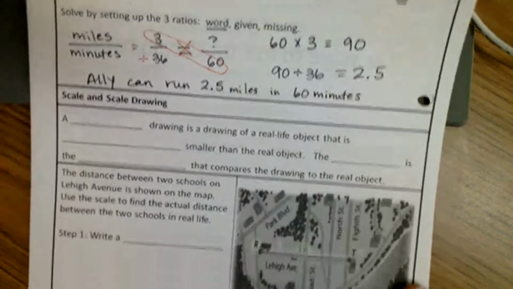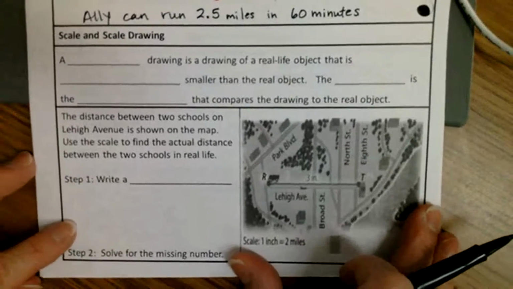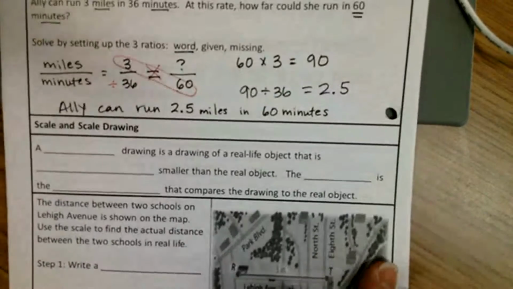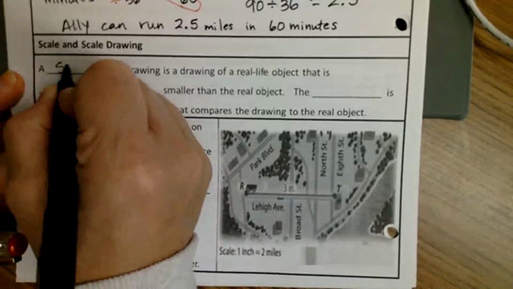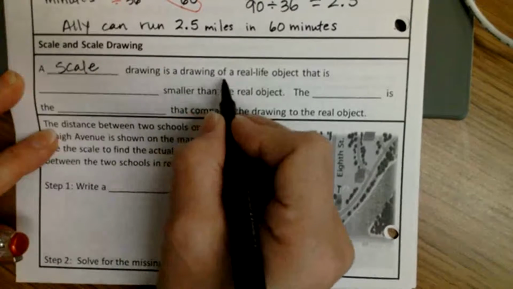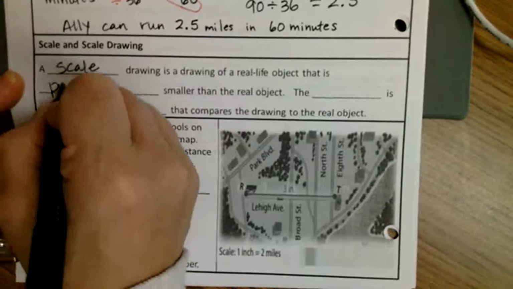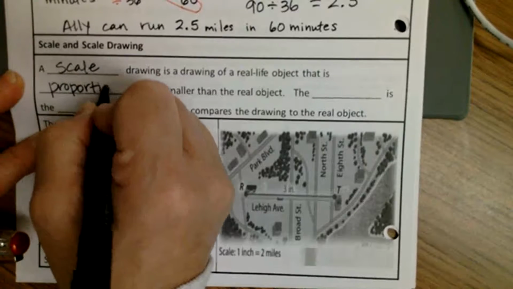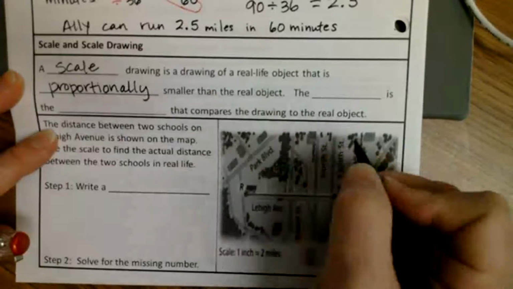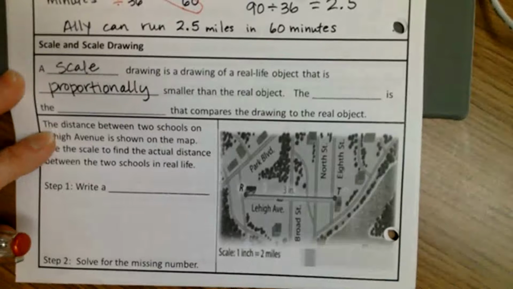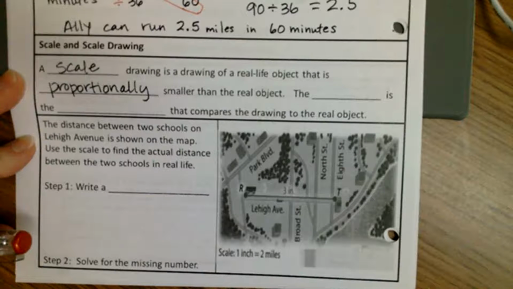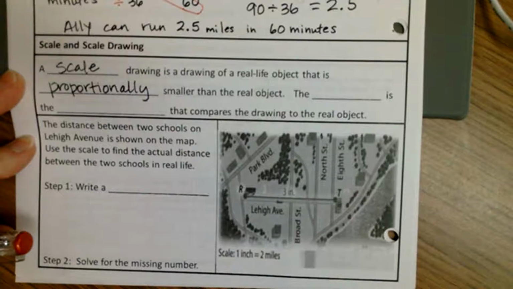So there is a place where we use proportions a lot, and that is in a situation called scale drawings. Okay, so what is a scale drawing? A scale drawing is a drawing of a real object that is proportionally smaller than the real object. So sometimes we might draw a picture of a friend. Well, the picture is obviously much smaller than your real friend, right? So a scale drawing would be a drawing that is proportional.